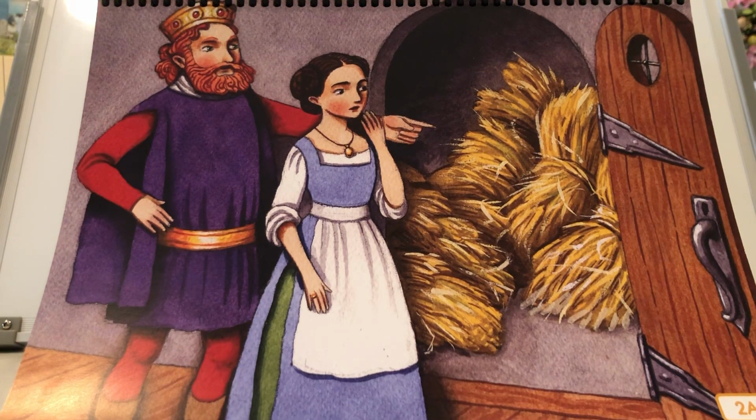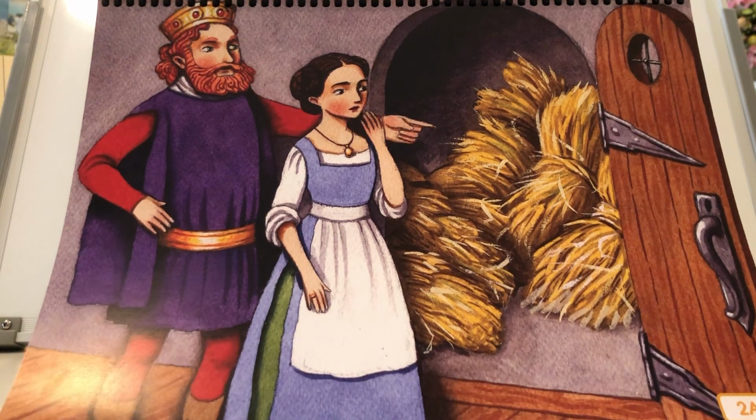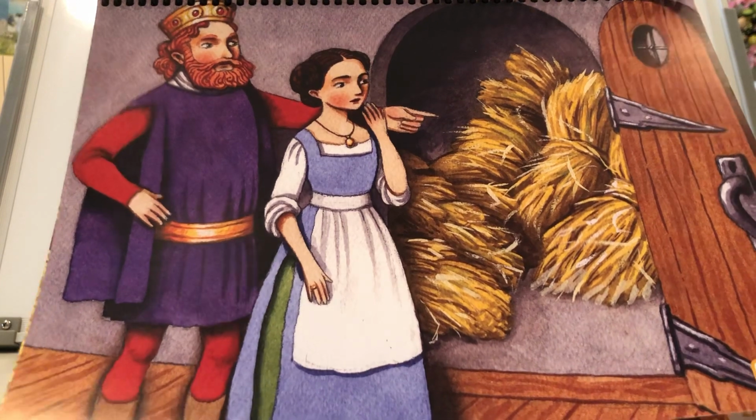So let's think about this part of the story. We hear the king tell her to spin the straw into gold, and he points to a spinning wheel. Where else have we heard of a spinning wheel? That's right, in Sleeping Beauty. The spinning wheel is what she pricked her finger on to go into a sleep for 100 years. So we hear that there's a spinning wheel in this fairy tale as well. So she sat down and began to cry because she knows she can't do it.